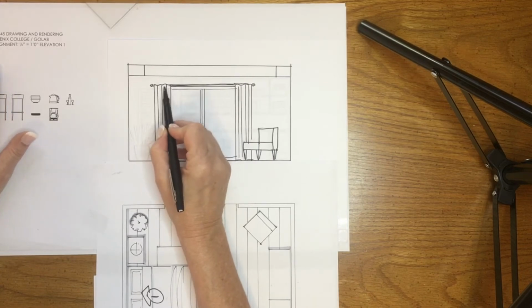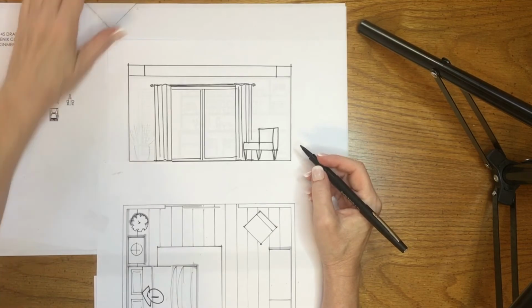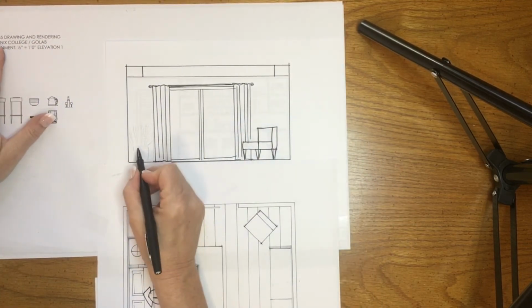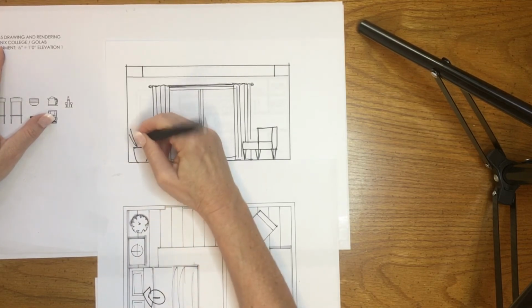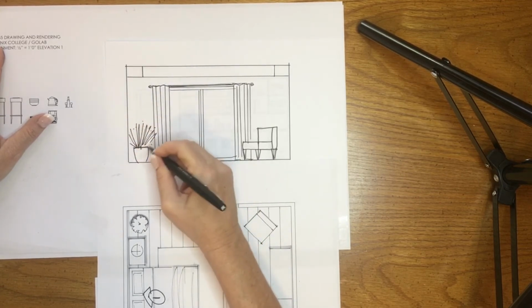It could be you can make the suggestion that it's grommets or that it's rings. That's up to you to give it a little more detail. You can put a piece of art in the corner. You're going to throw in a quick plant, for the sake of time.